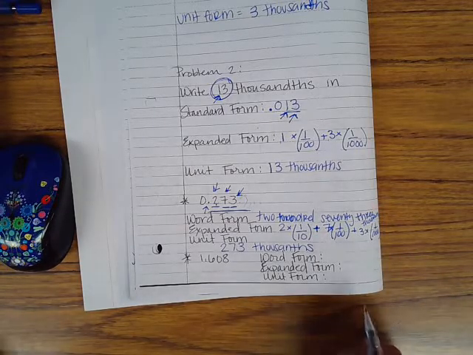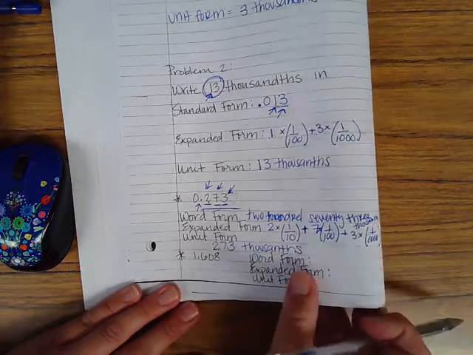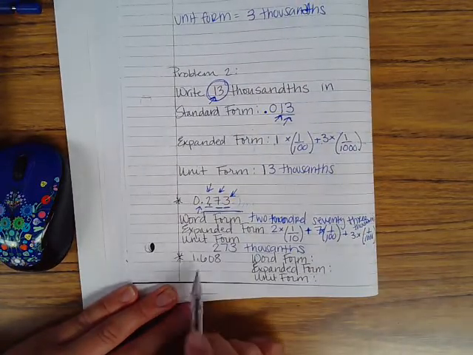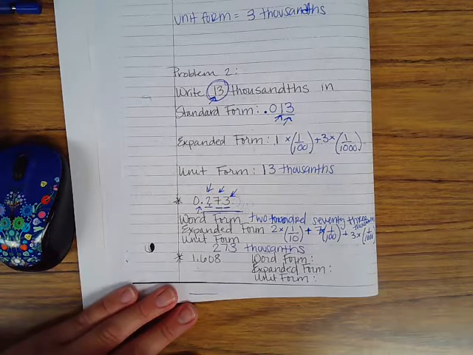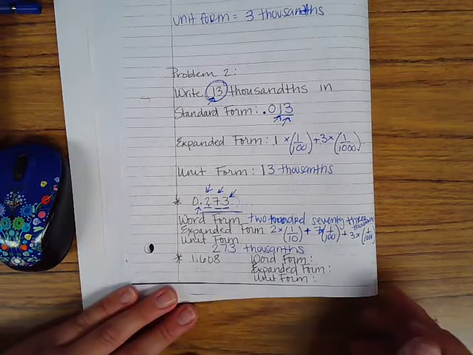I want you guys to do this problem right here, the last part of problem 2, and write it in word form, expanded form, and unit form for me. Can you do that? And I'll be here if you have any questions.